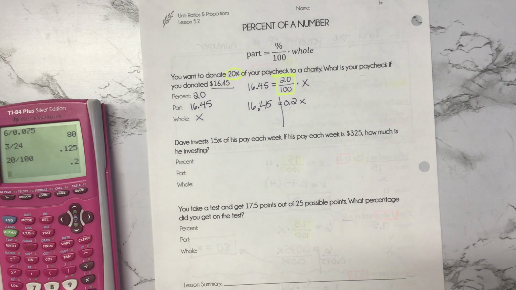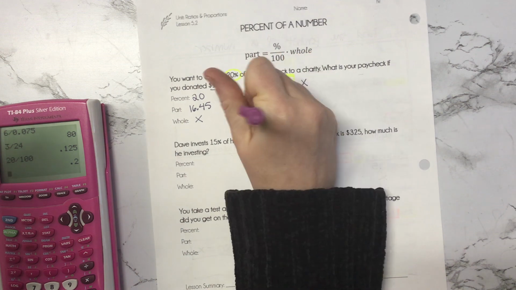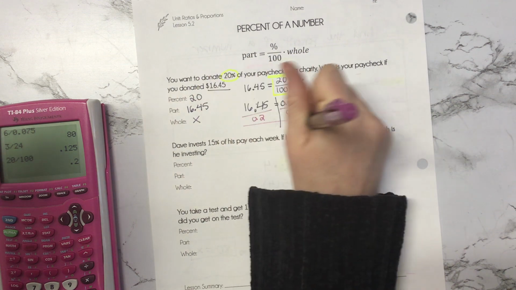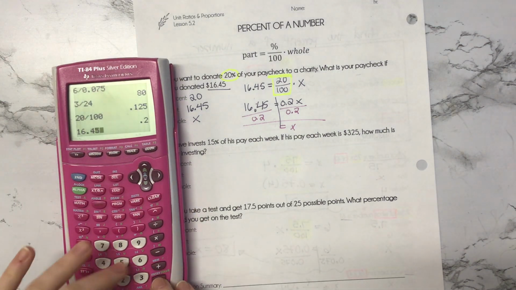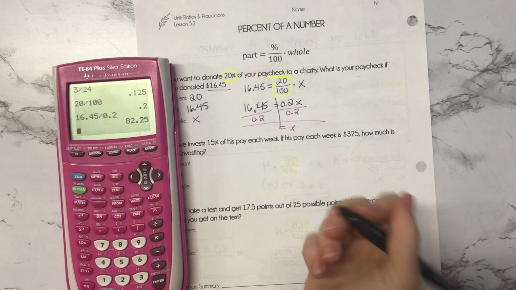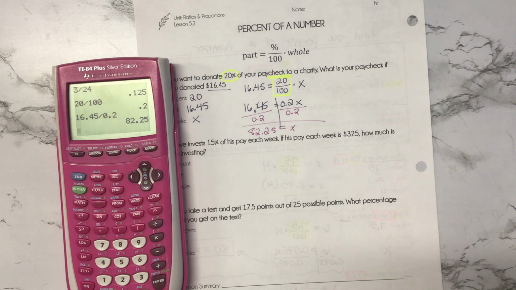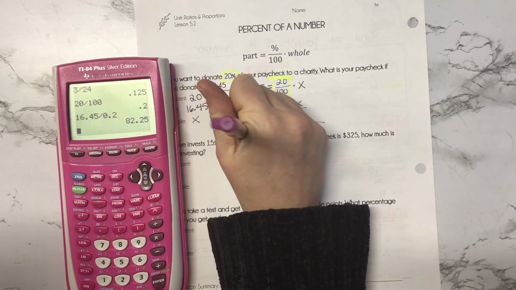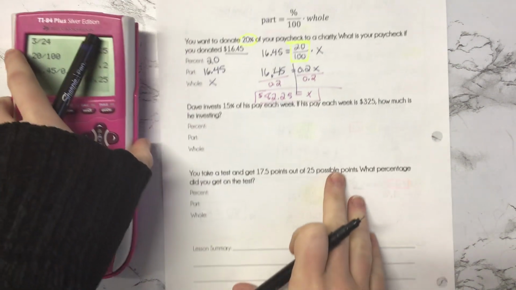And now I'm going to solve for x. I have 0.2 times x, so I'm going to divide by 0.2 on both sides. So 16.45 divided by 0.2 is 82.25, and we were looking for a dollar amount, so I need to put a dollar sign in front. Okay.